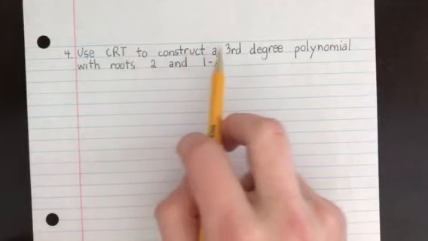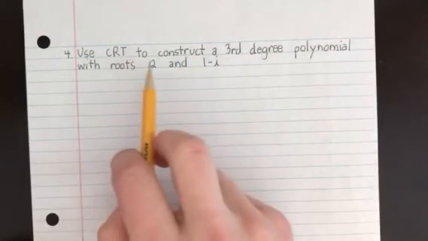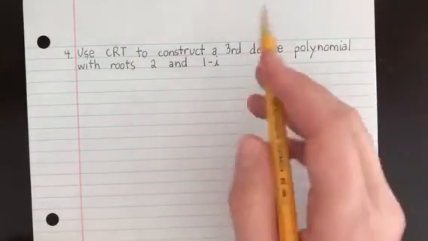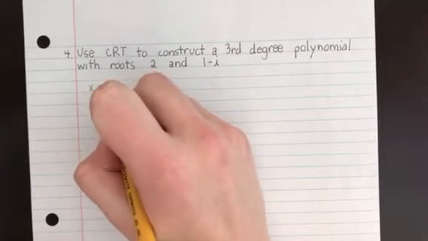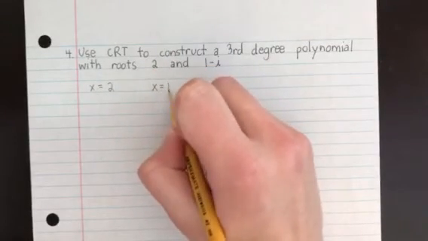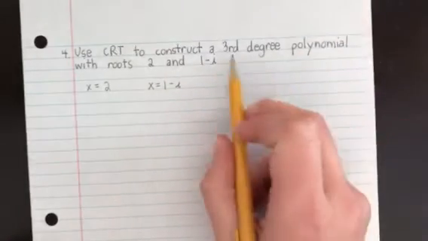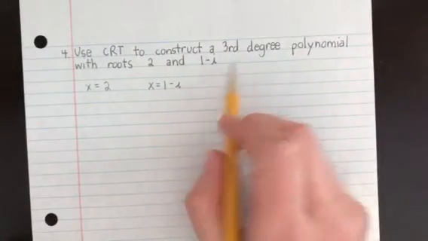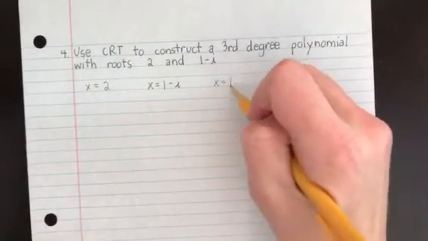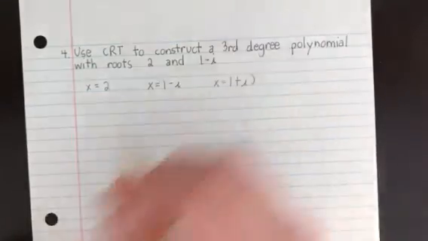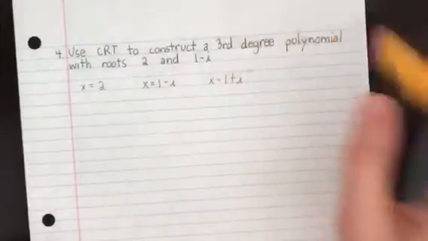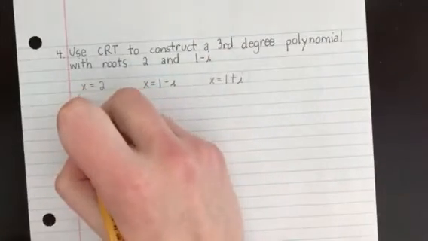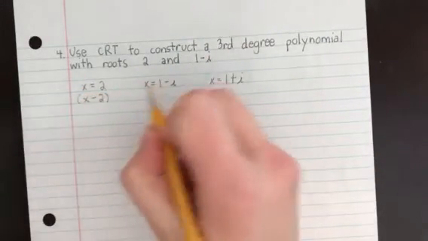Use the conjugate root theorem to construct a third degree polynomial with roots 2 and 1 minus i. This is where it gets real fun. So x equals 2 and x equals 1 minus i, but it's third degree, which makes sense because if 1 minus i is a root, then 1 plus i is also a root. Okay, so now we're going to construct our factors. So this would be x minus 2.